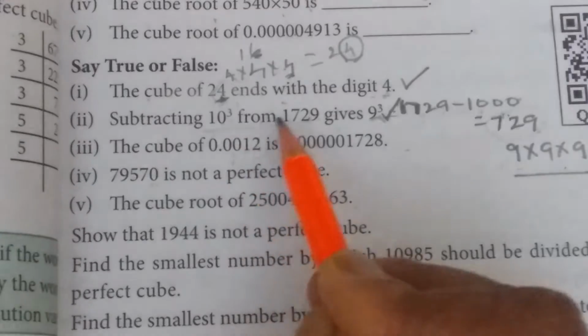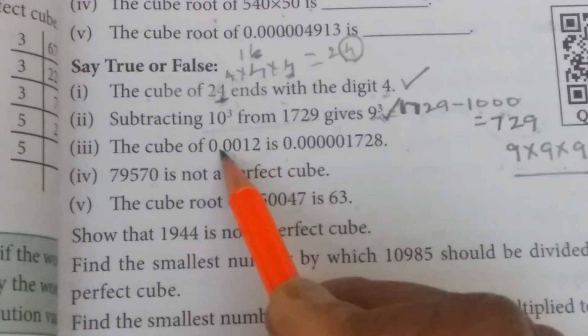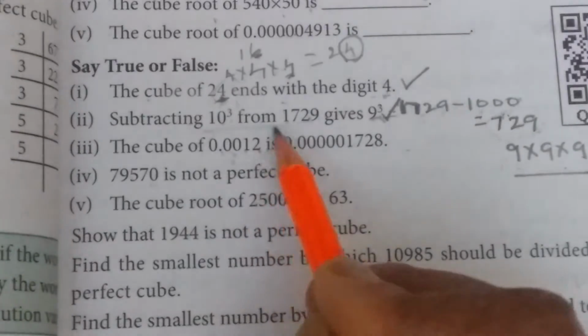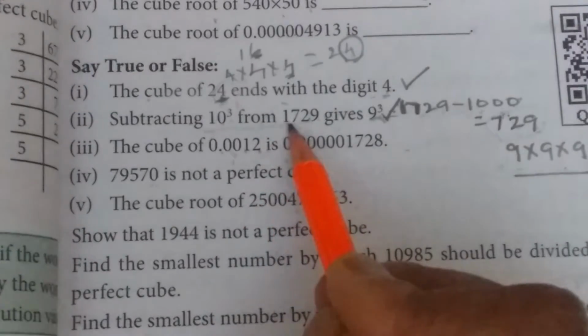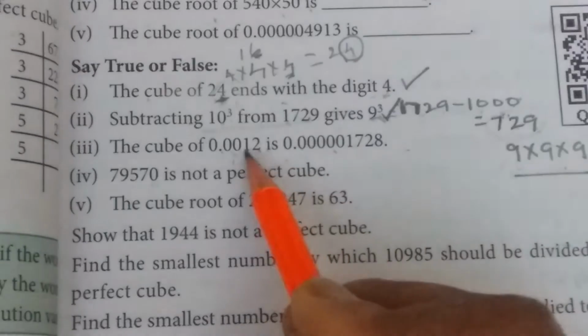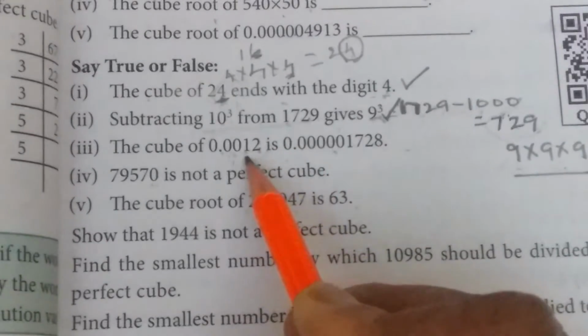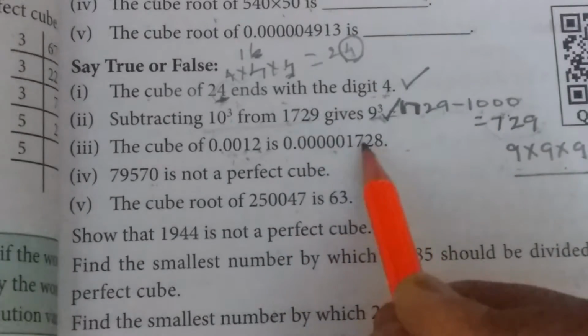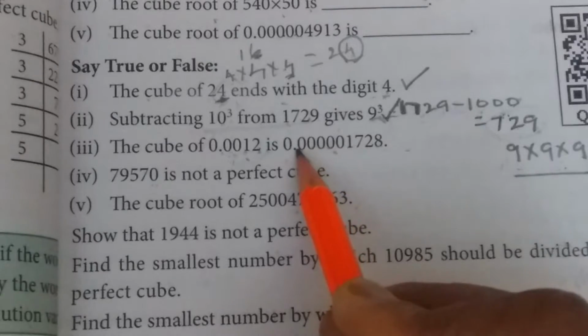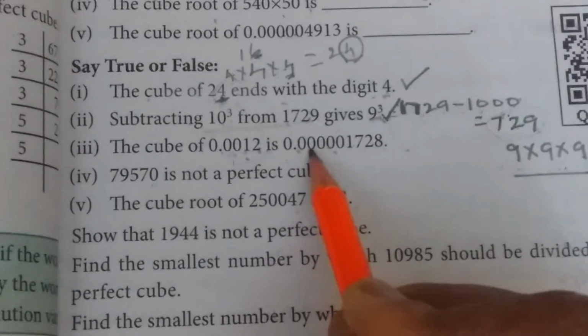In this number, after the point there are 4 digits. So when you multiply the same number 3 times, you will get 4 plus 4 plus 4, 12 digits. You have to count 12 digits from the ones place and keep the point. Let us first count the digits to see if they are correct.